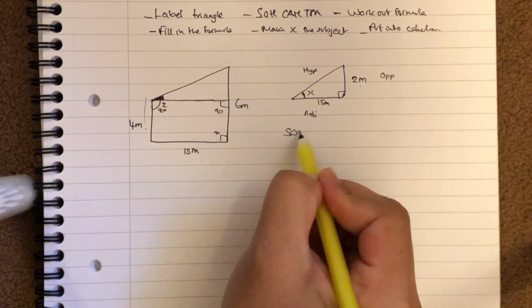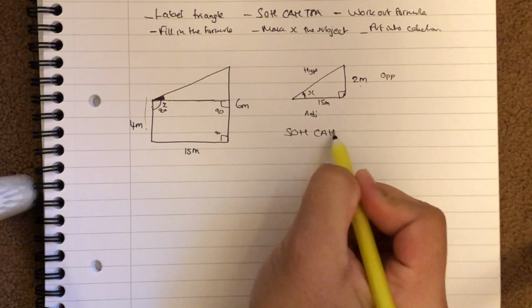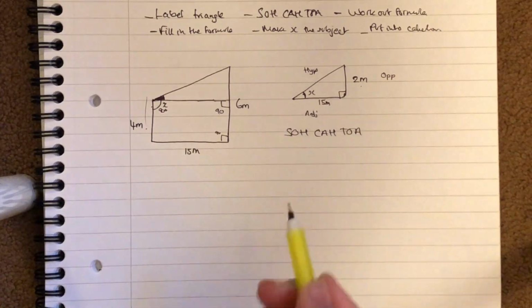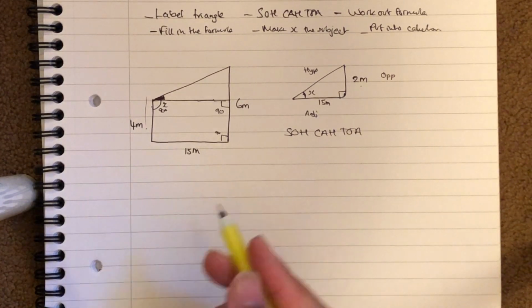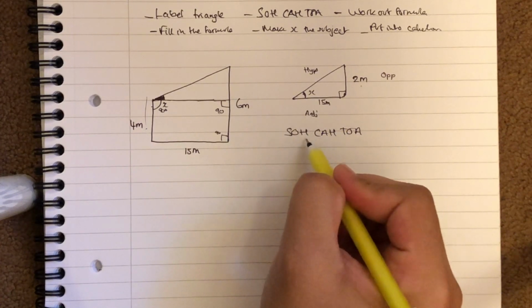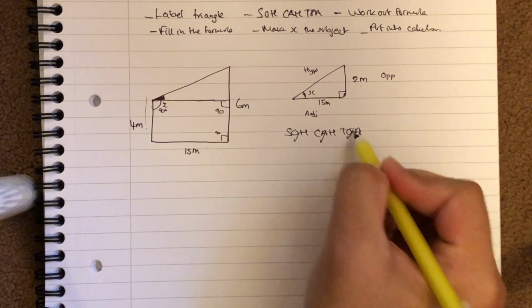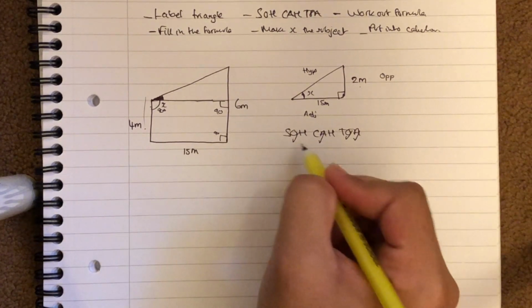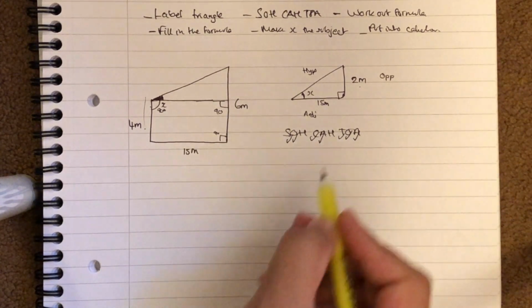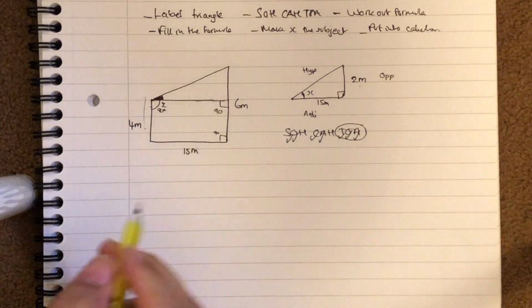Now I'm going to write down SOH CAH TOA, and I'm going to tick off what I've been given. Okay, so I've been given my adjacent, I'm going to tick off my A's. I've been given my opposite, so I'll tick off my O's, and I need to work out an angle, so I'll cross off the S, C, and T. Now TOA has been fully crossed out.